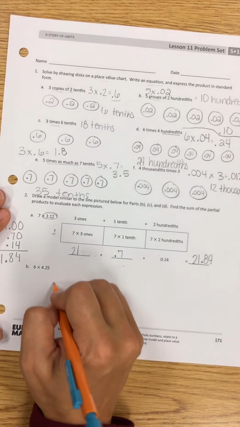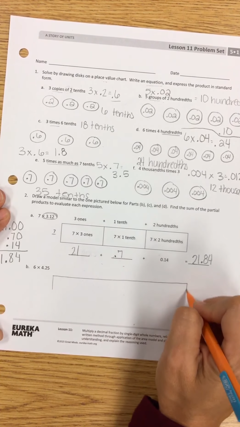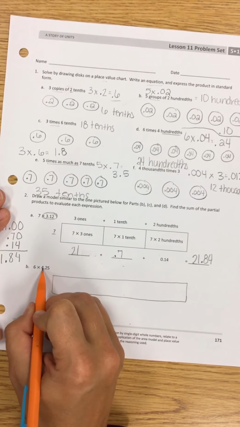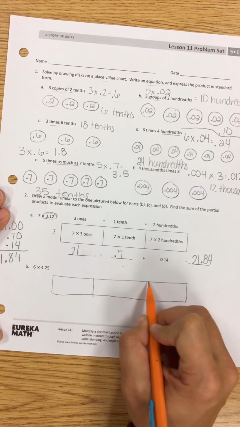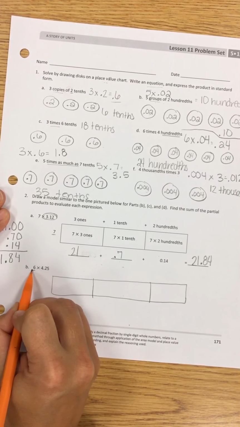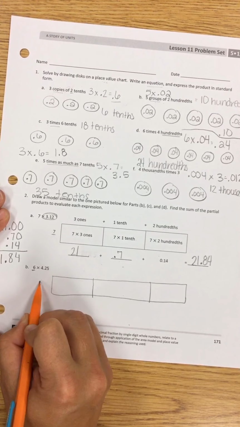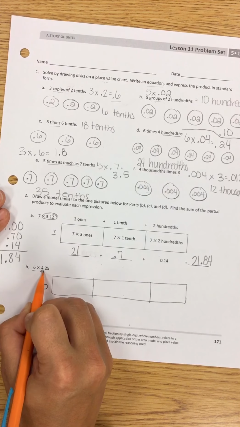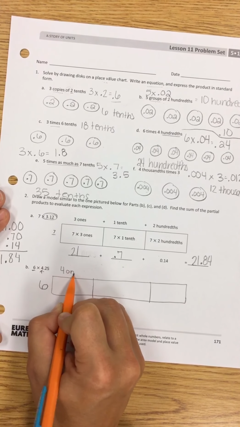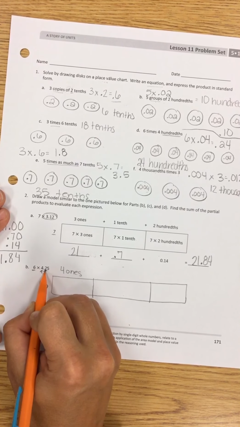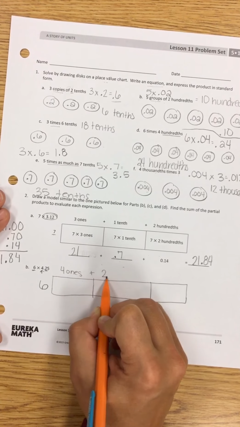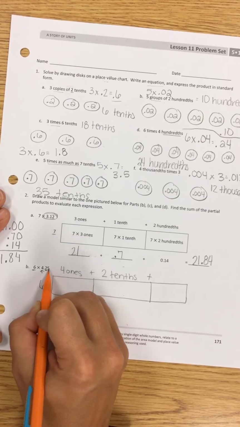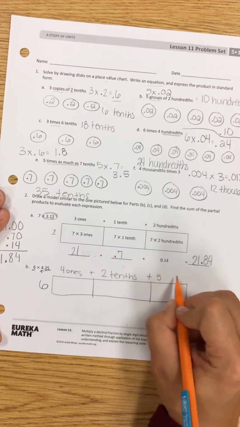Okay, we're going to do the same thing on this one. So you want to make your rectangular model right here. I have those 3 place values, so I'm just going to make it into 3. This number, because that's what I'm going to be multiplying it by, is going to be 6. And then up here, I'm going to say, how many ones do I have? Well, I have 4 ones. How many tenths do I have? I have 2 tenths. And then how many hundredths do I have? I have 5 hundredths.